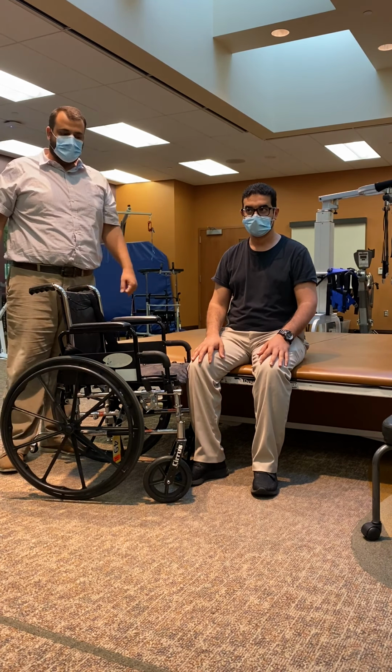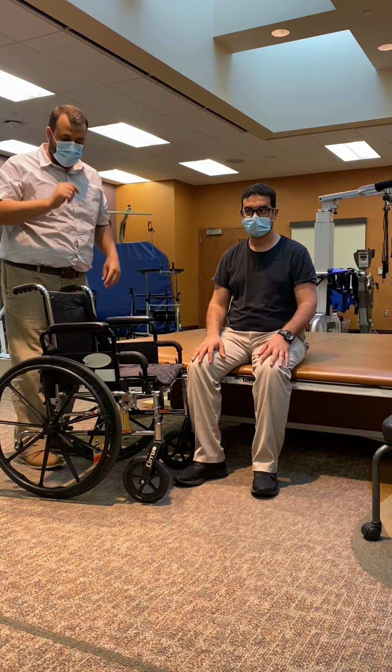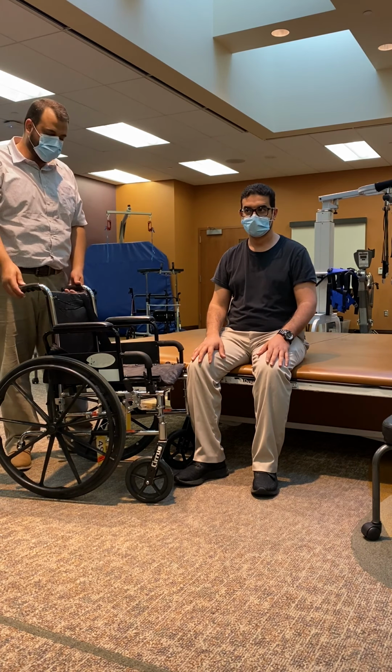This transfer has three main components that need to be managed. First one, the surface that the patient is moving to, which is the wheelchair. Second one, the patient himself. Third one is the therapist, because you need to manage your position to be in the correct position and not to hurt your back or hurt yourself as you transfer.